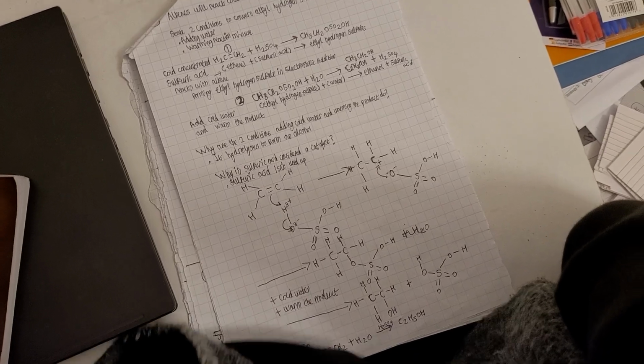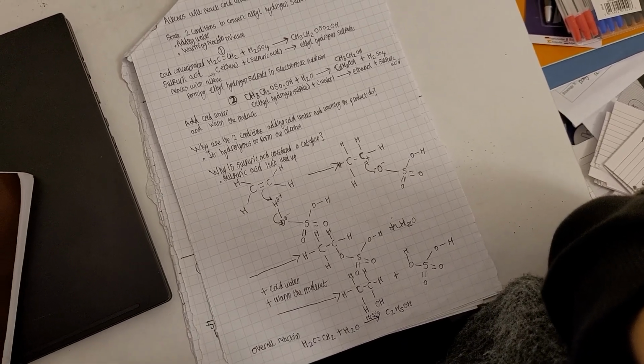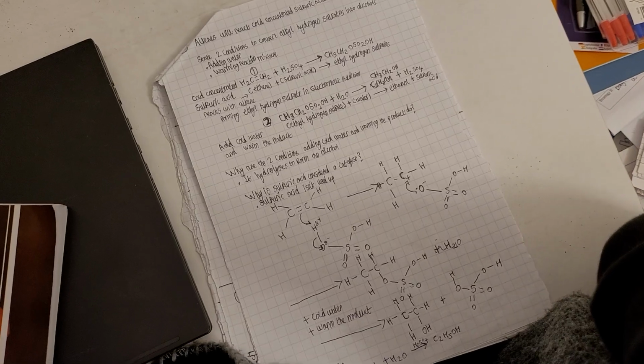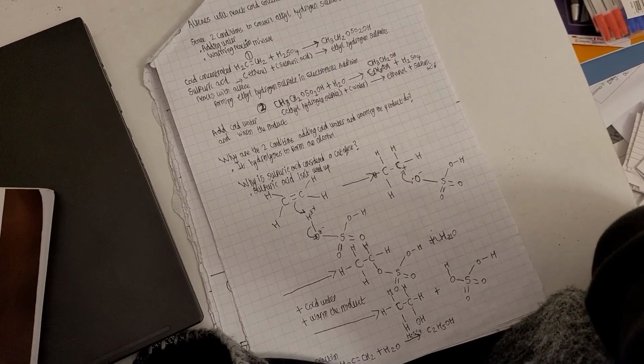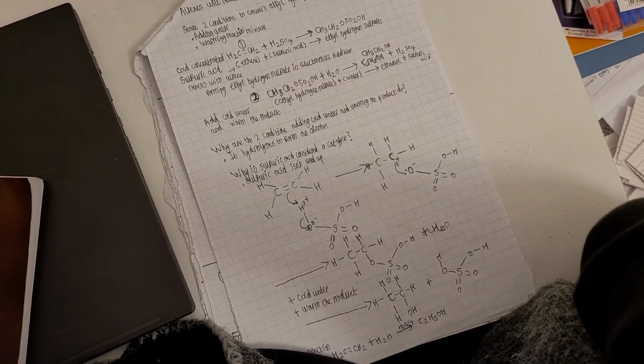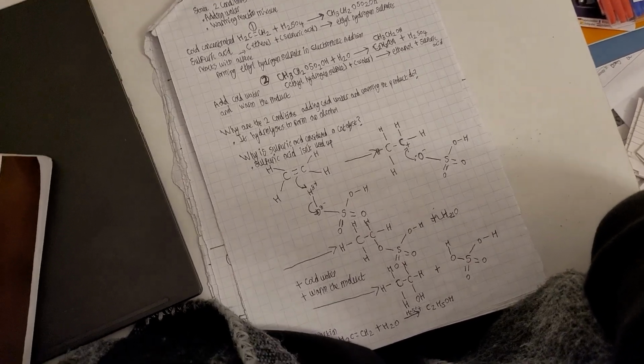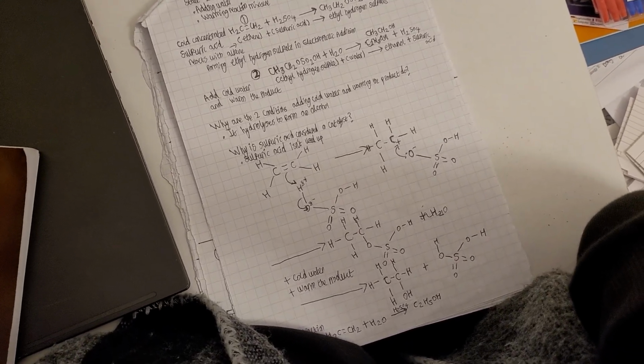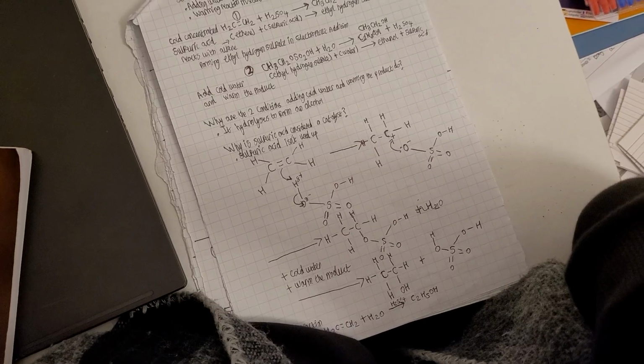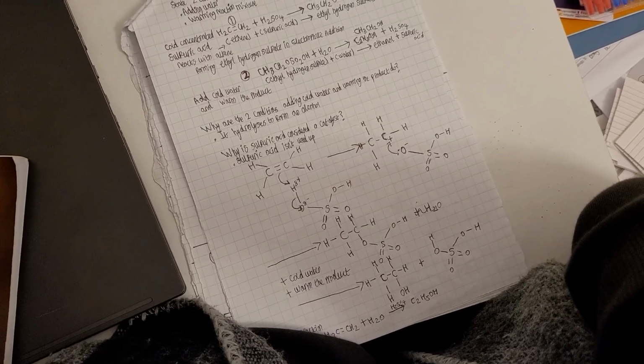So we add cold water and we warm the product. These two conditions, adding cold water and warming the product, hydrolyze it to form an alcohol. That's a fancy word you can say instead of adding cold water and warming the reaction mixture. Why is sulfuric acid considered a catalyst?